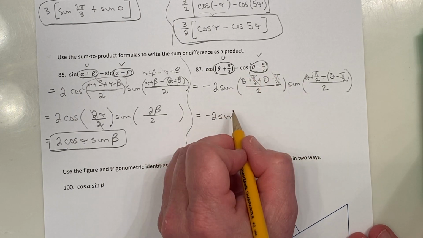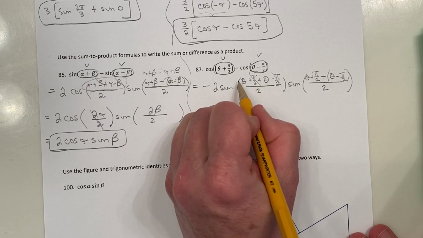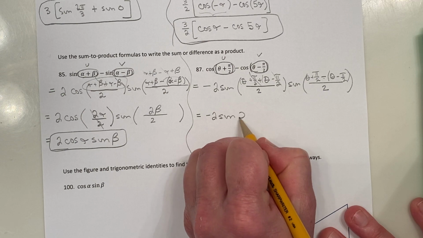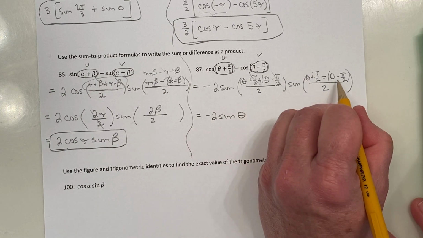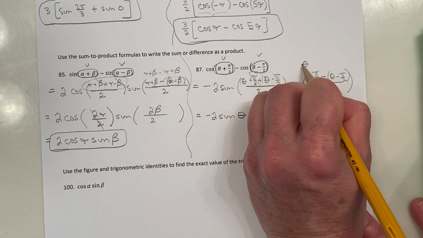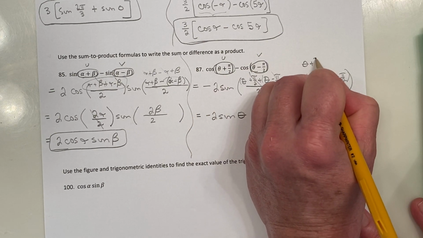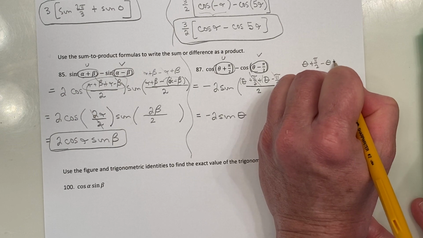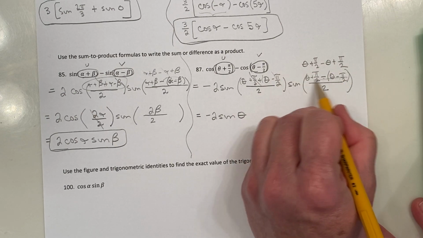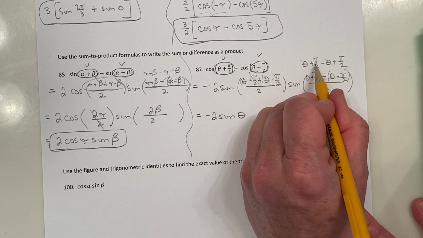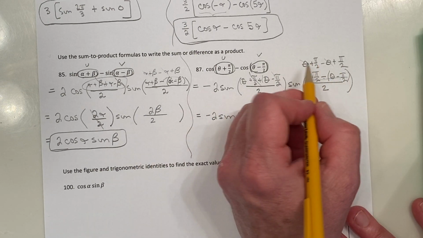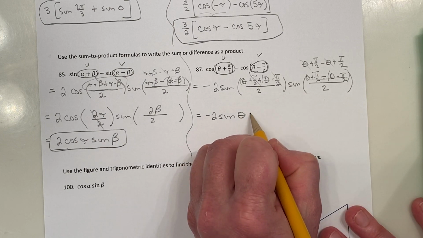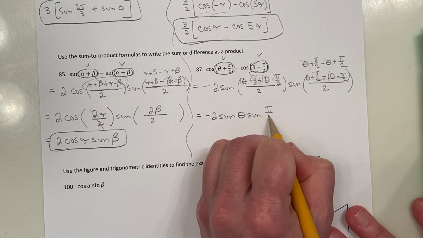Notice the pi over 2's will cancel. You're left with 2 theta over 2. And 2 theta over 2 would just be theta. Okay, here you want to make sure and distribute that negative first. So I'm going to go up above here. And negative into a negative is a positive. So the thetas will cancel and you're left with a half pi and a half pi, which is a whole pi. And then a whole pi divided by this 2 is sine of pi over 2.